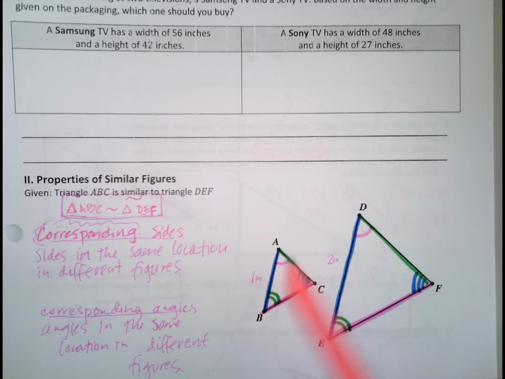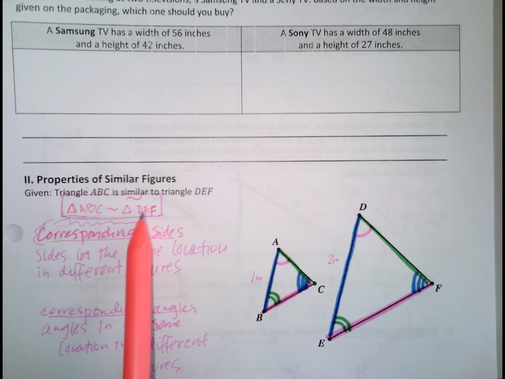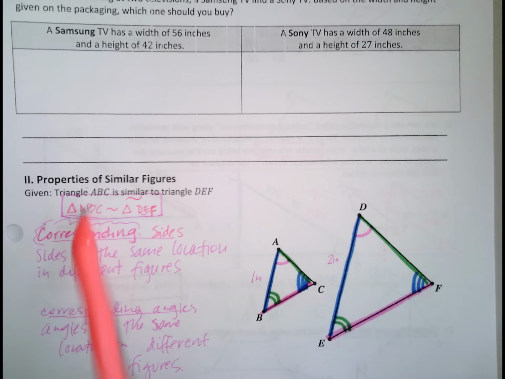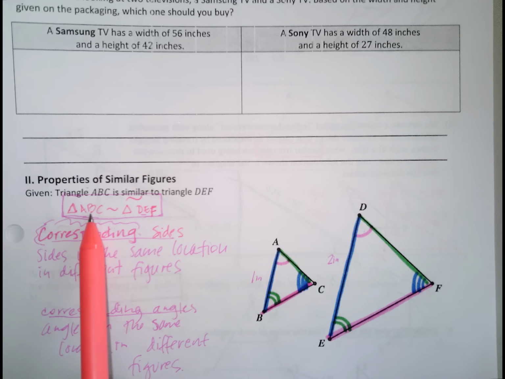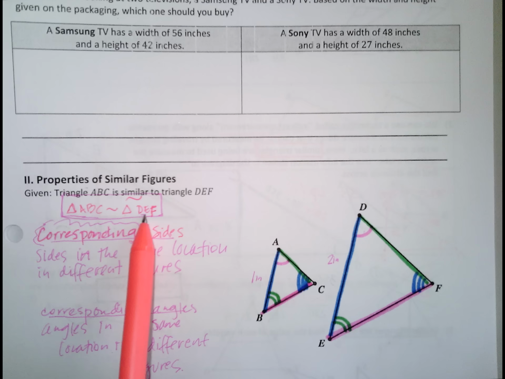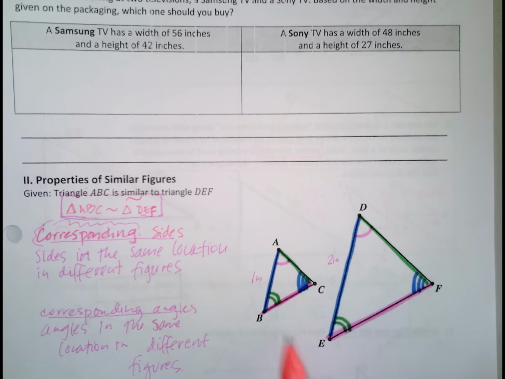And as we can see, that is the case. They both are marked in pink. Angle B is next, and in the lettering here, it corresponds. It's the second letter in the naming of this triangle. E is the second letter in the naming of this triangle, and therefore, B and E are corresponding angles.